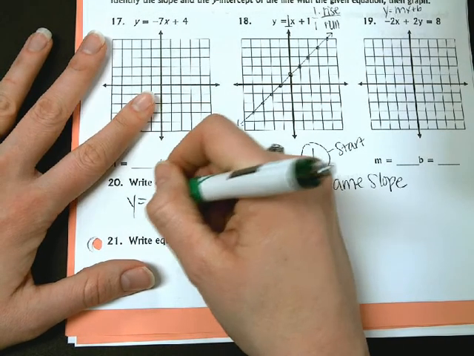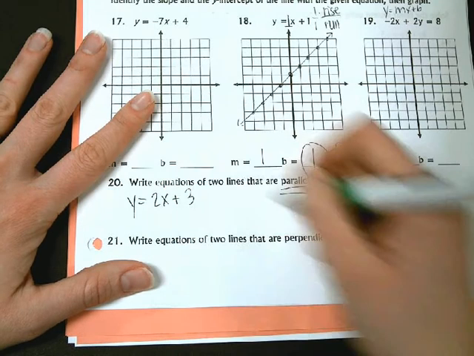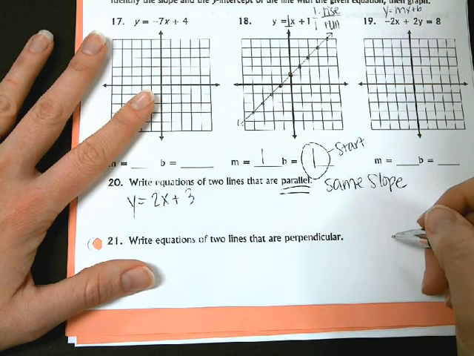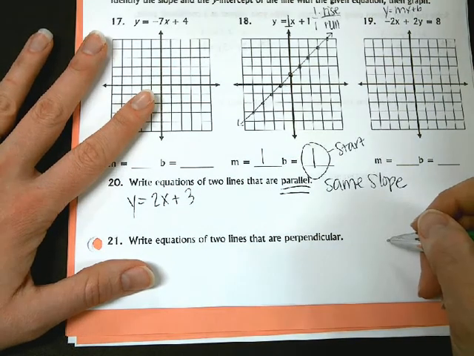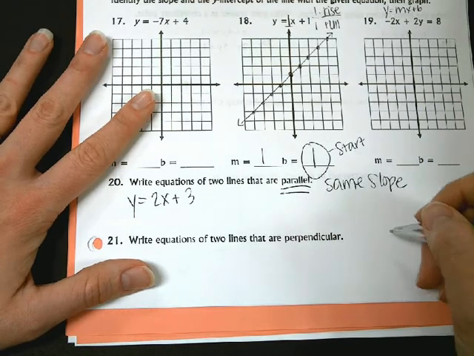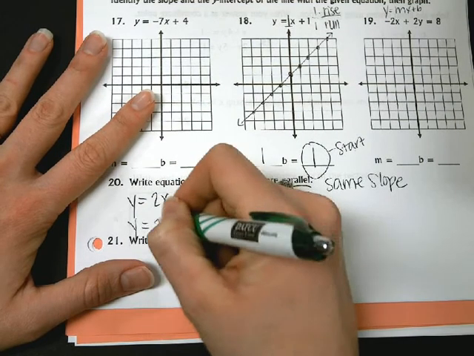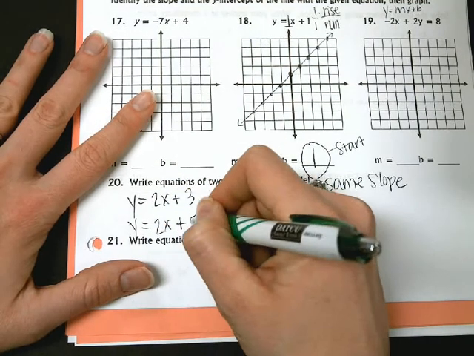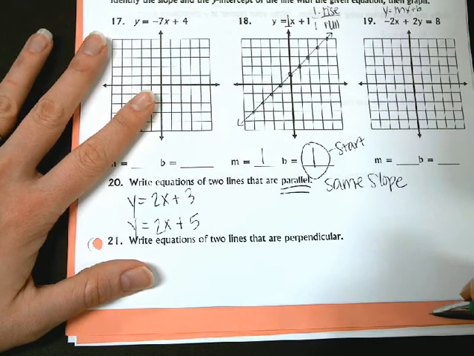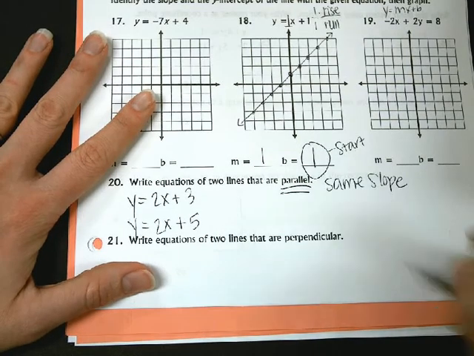Another example could be y equals x minus 4 and y equals x plus 10. Both of these have a slope of positive 1. Y-intercepts are different, but that's okay. As long as you have the same slope, your lines are parallel.